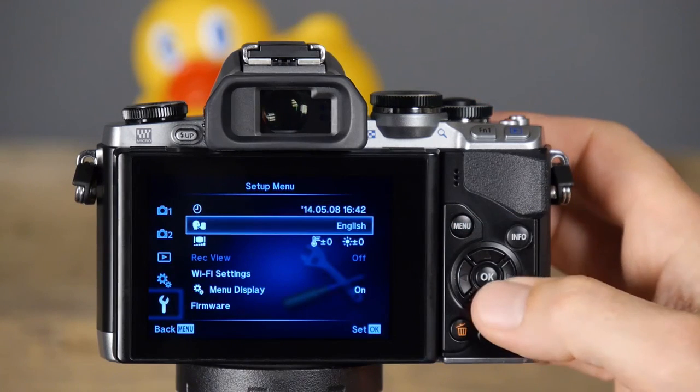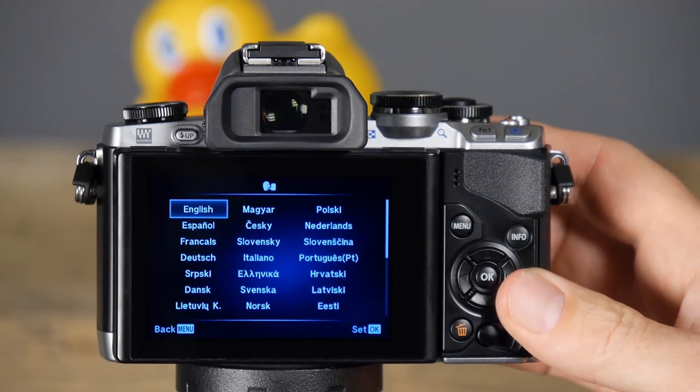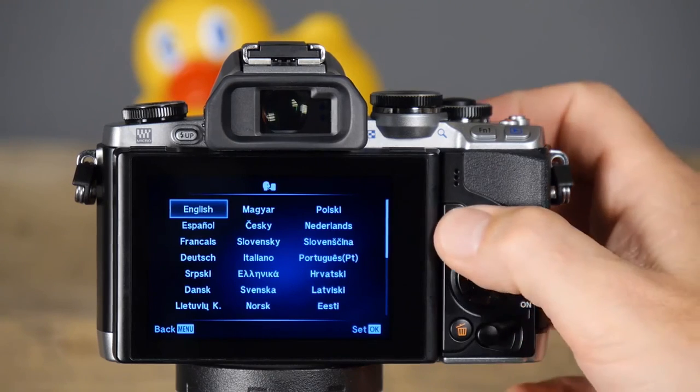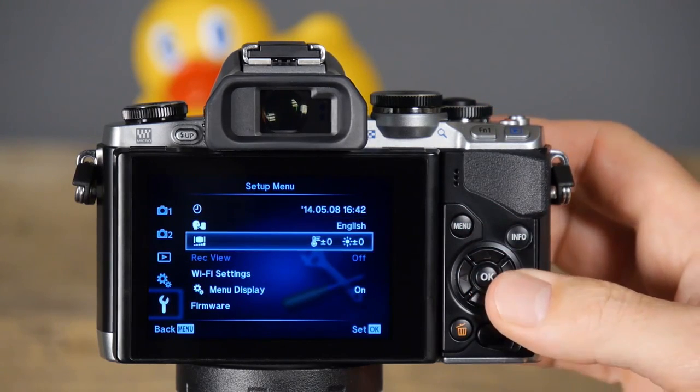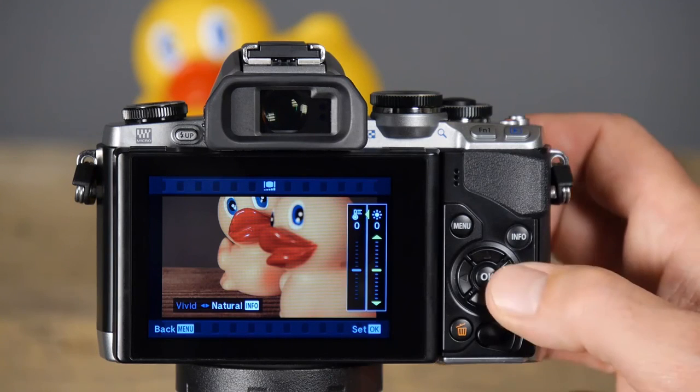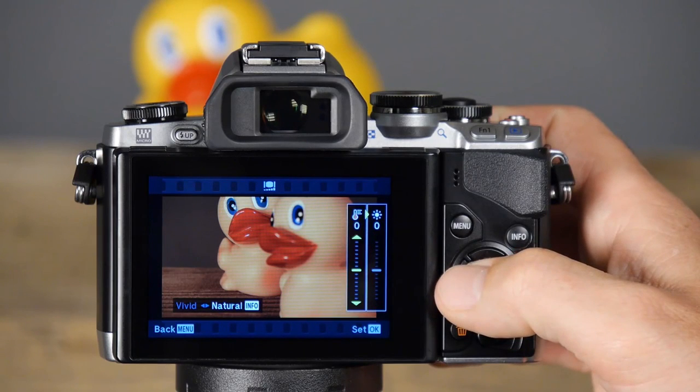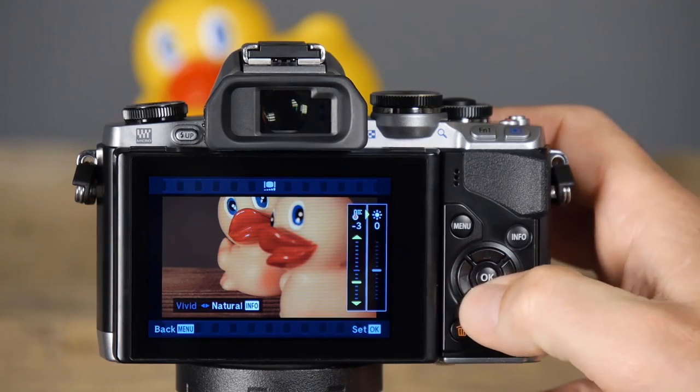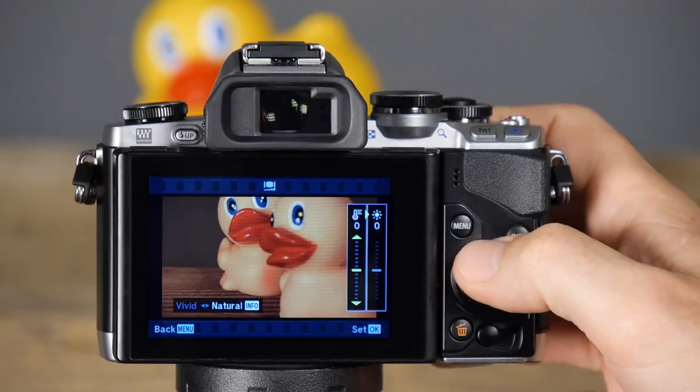Next, there is Language, where you can choose the language for the menus and displays. Next, there is Monitor Brightness Adjustment. With this option, you can adjust the overall brightness and color temperature for the LCD monitor. Note that the color temperature adjustment will affect the monitor only during playback. You can use the sides of the arrow pad to toggle between the monitor brightness and color temperature. And you can use the up and down arrow buttons to make your adjustments.